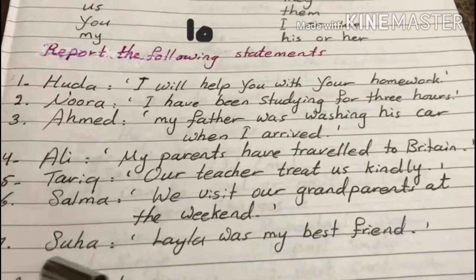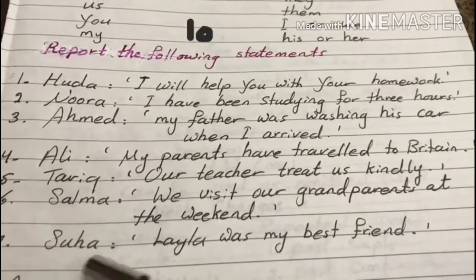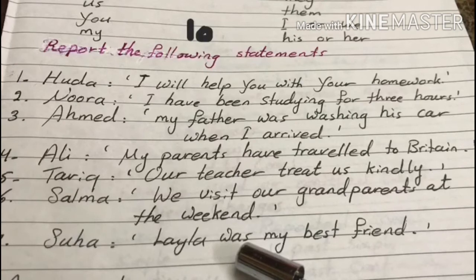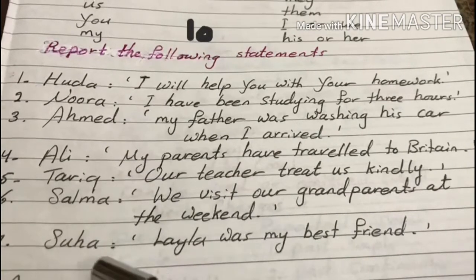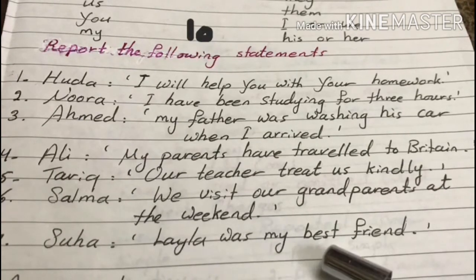At the last sentence, Suha, Layla was my best friend. Suha said that Layla was becomes had been, from past simple to past perfect simple, her best friend. Suha said that Layla had been her best friend.